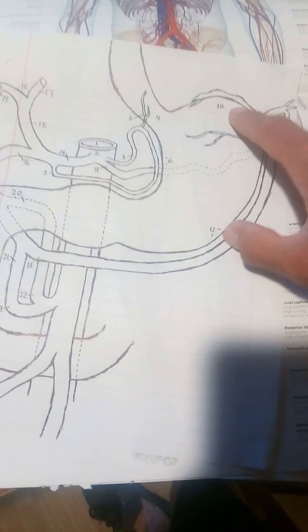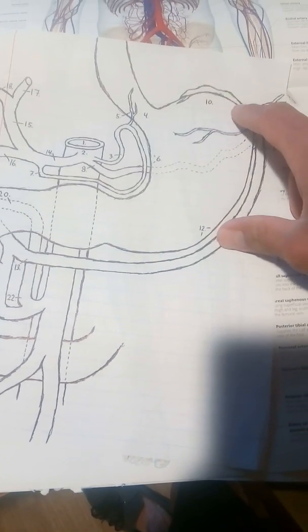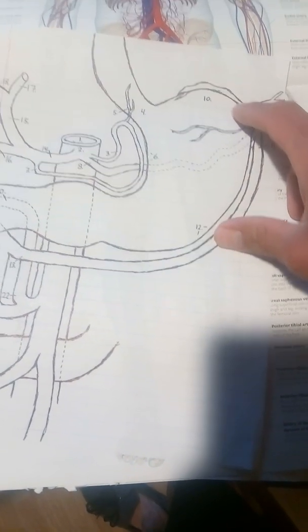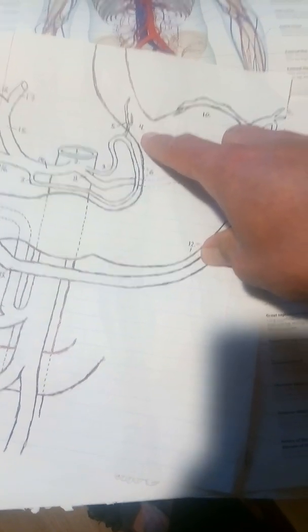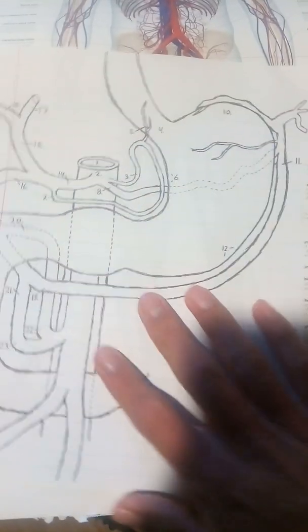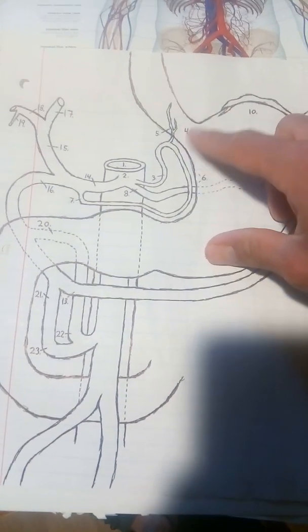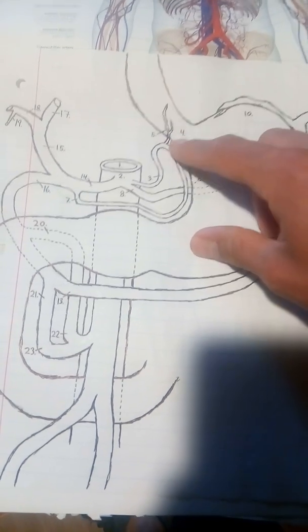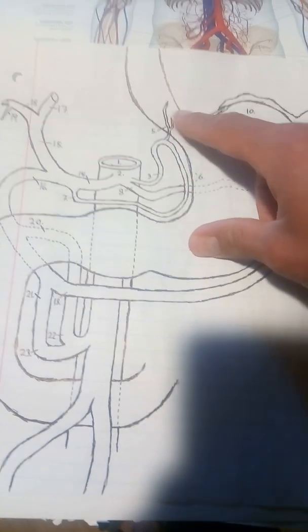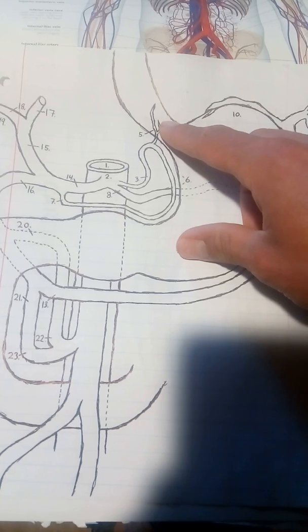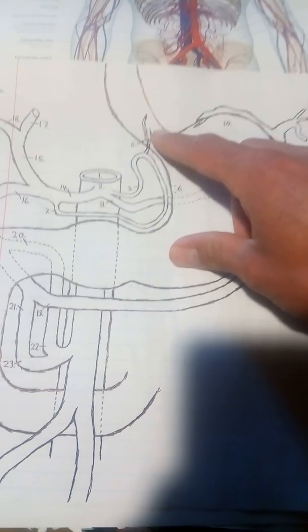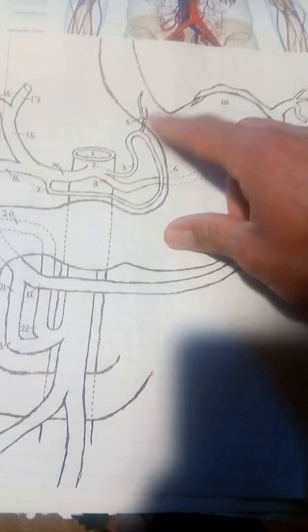And where I have a 10, this is the top of the stomach, and that's what they call the fundus of the stomach. This is the esophageal sphincter. Like I said, these words are very new to me, but I'm still learning. This area where the esophagus apparently and this part of the stomach connects. I forgot this part of the stomach's name, but it's the esophageal sphincter, something like that.